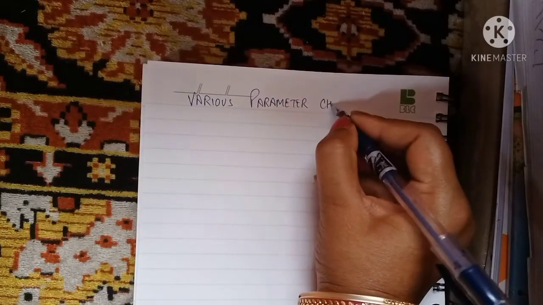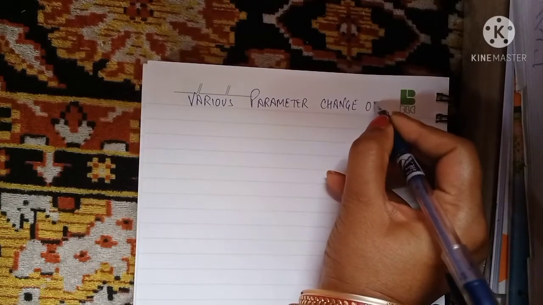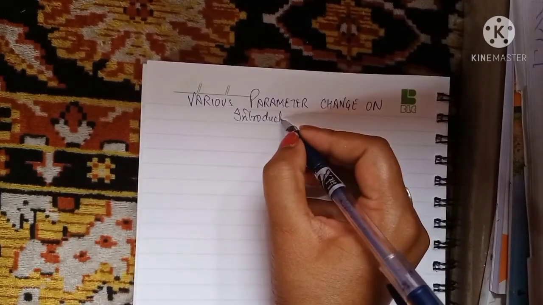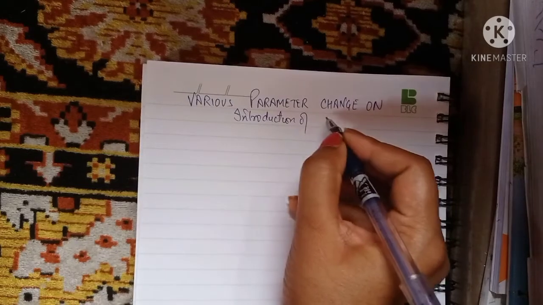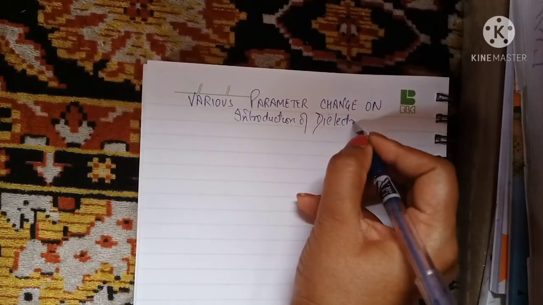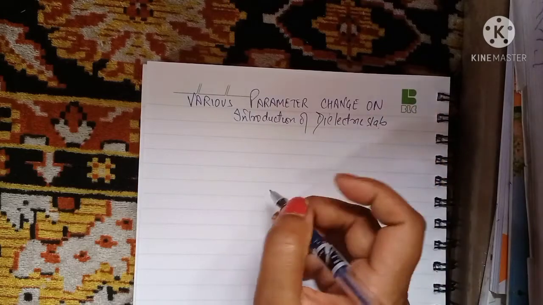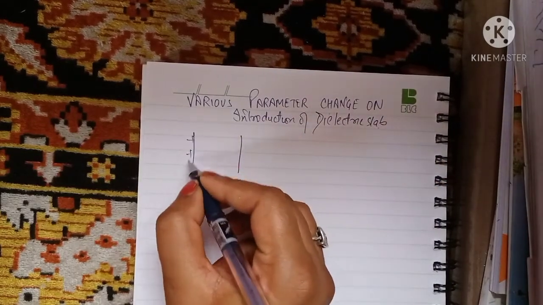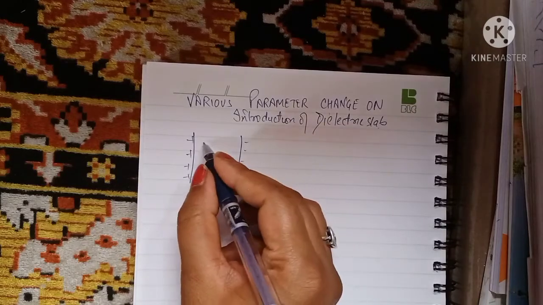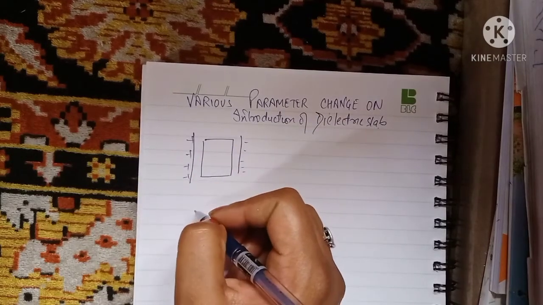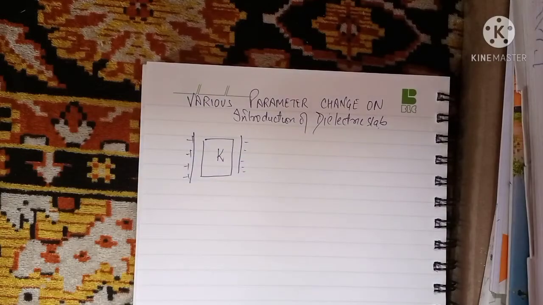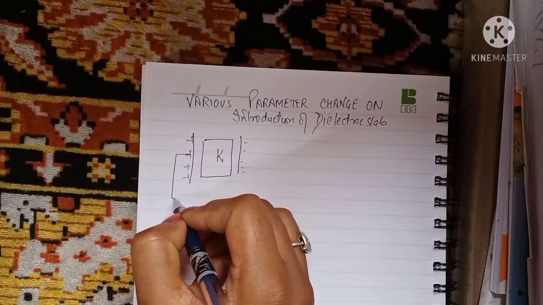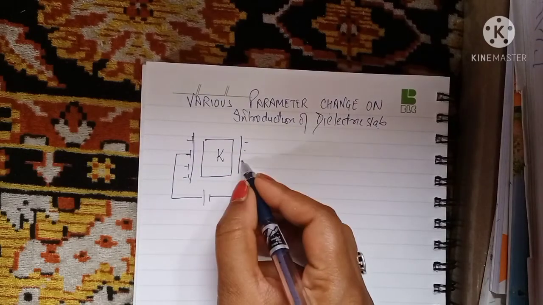on introduction of a dielectric slab. Let's say that a dielectric is introduced in between the parallel plate capacitor. These are the parallel plates. This is positive, positive. This is negative, negative. And here the dielectric is going to be introduced. This dielectric has value K. If it is introduced and let's say the battery is connected between the plates here, the battery is also going to be connected here.